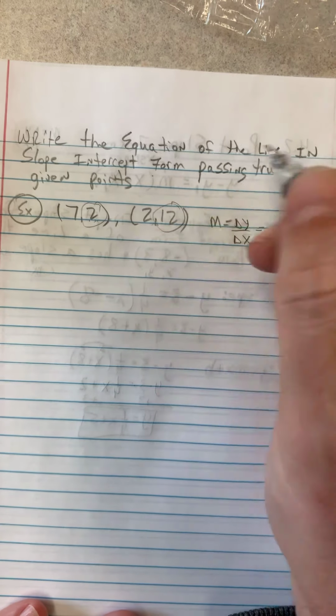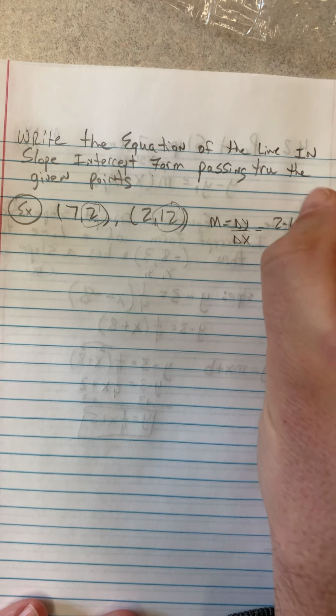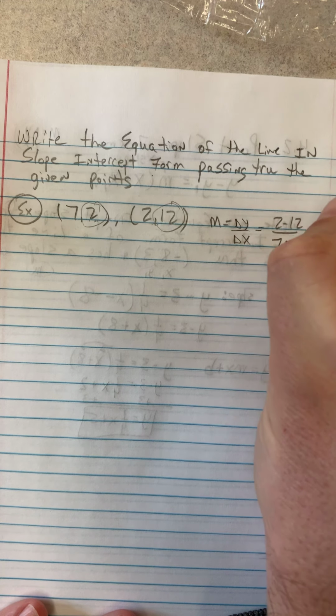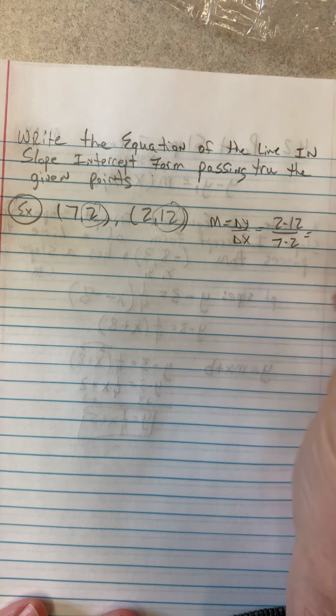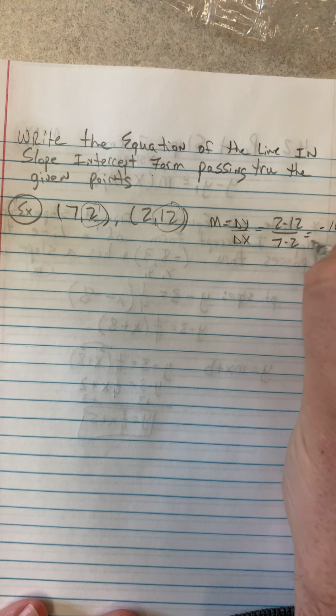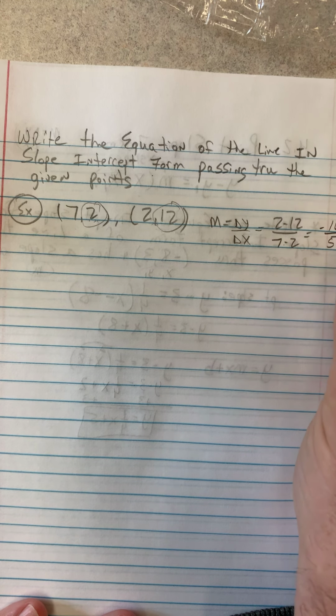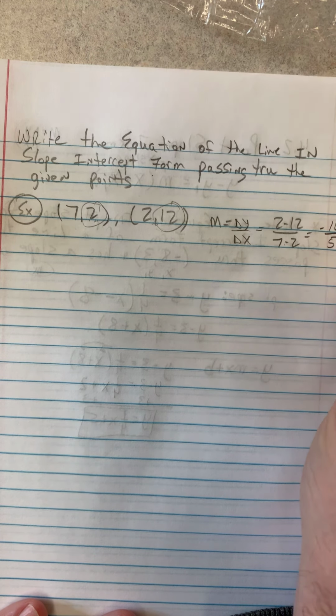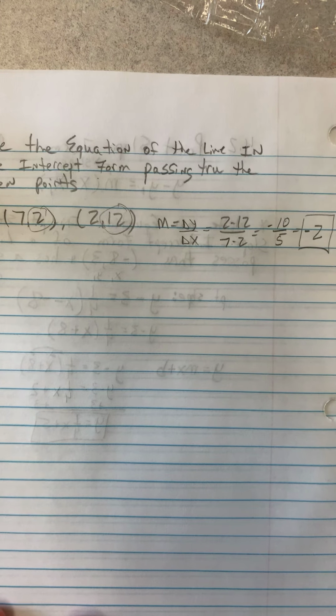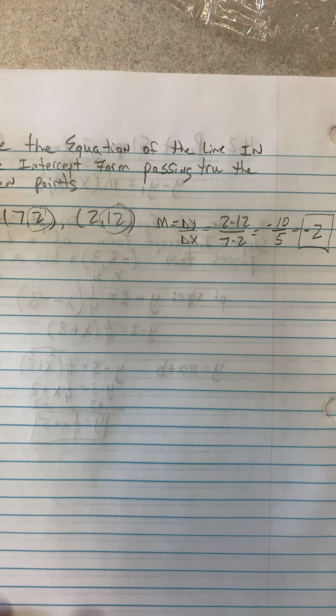Circle my y's, left to right. 2 subtract 12, divided by 7 subtract 2. 2 subtract 12 gives me a negative 10. 7 subtract 2 gives me a 5. Negative 10 divided by 5 is a negative 2. You have one piece of the puzzle that you need to write this equation in slope-intercept form.